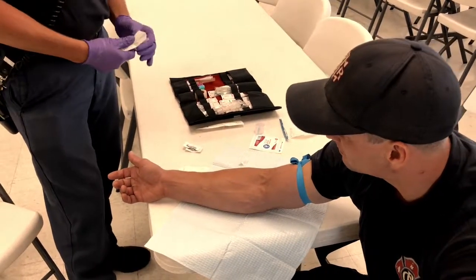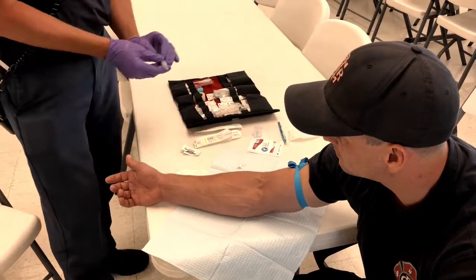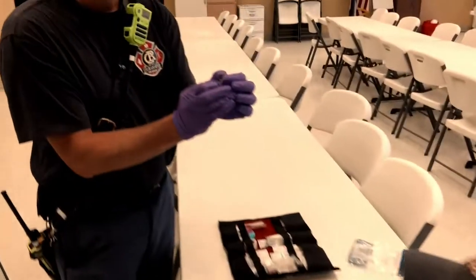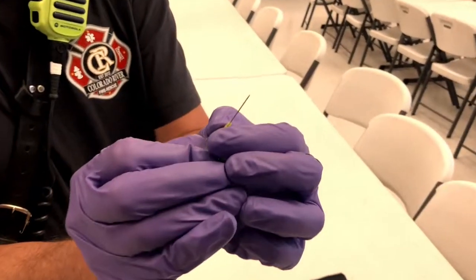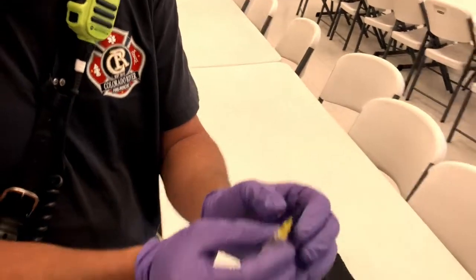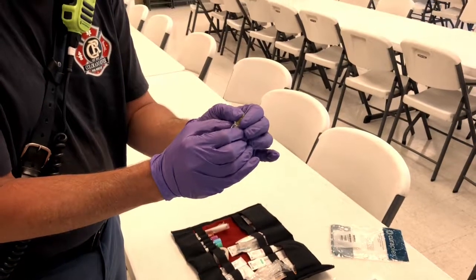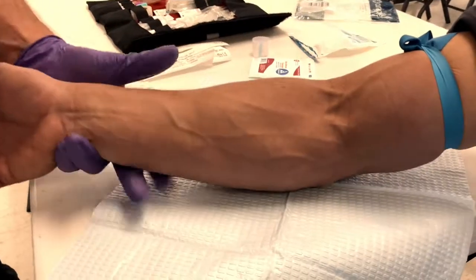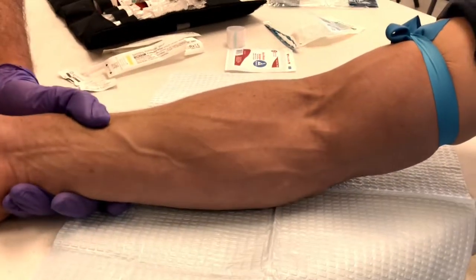I'll open my catheter. I'll inspect my catheter, make sure it's good. I've identified it's good. There's no shear. The bevel looks good. And the actual catheter is loose on the needle. Still have good visualization of the IV site.